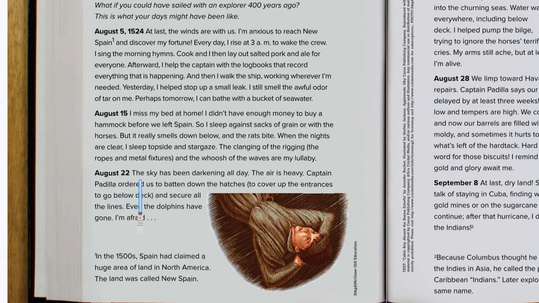August 22nd. The sky has been darkening all day. The air is heavy. Captain Padilla ordered us to batten down the hatches, that is to cover up the entrances to go below deck, and secure all the lines. Even the dolphins have gone. I'm afraid.